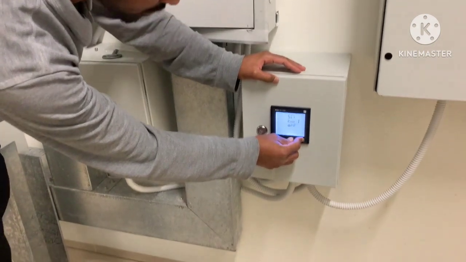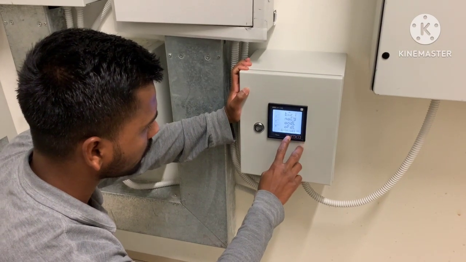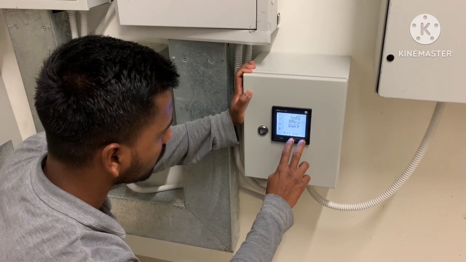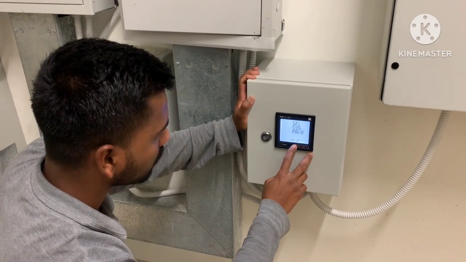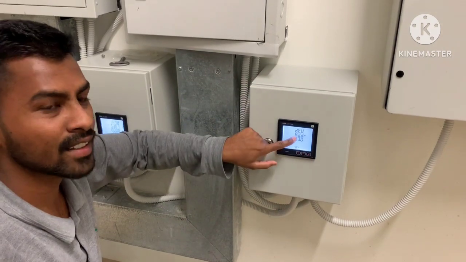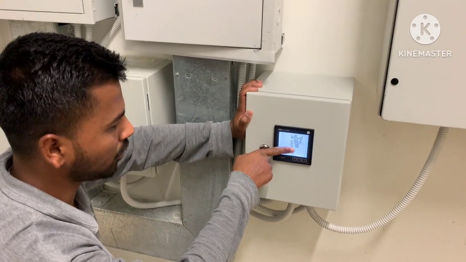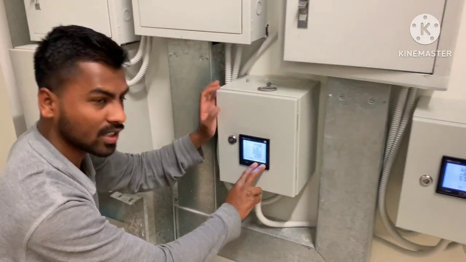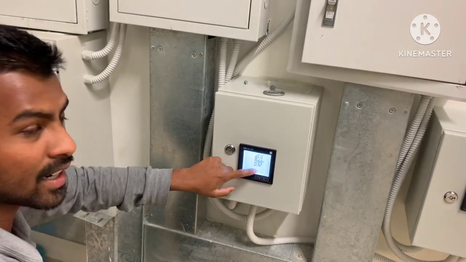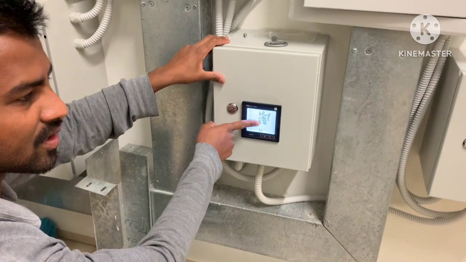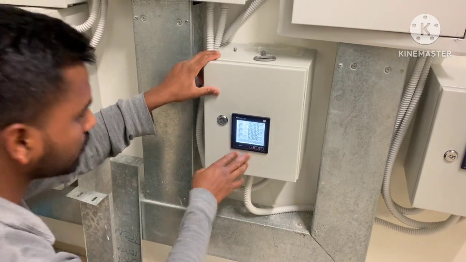So let me go to the configuration. As you can see, the address is 30. Okay, the address is 30 for this meter, and the baud rate is 57.6. Okay, for this meter also you can see the address is different, but the baud rate must be the same for all the devices. As you can see, the address is 32 for this meter, and the baud rate is the same, 57.6.